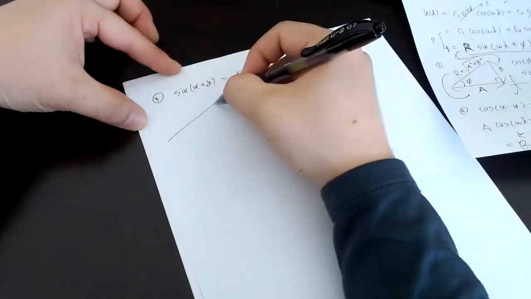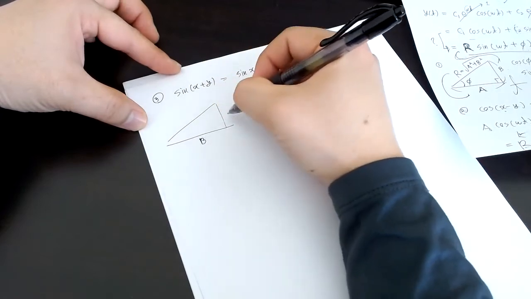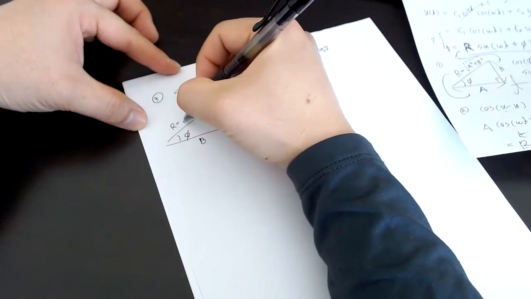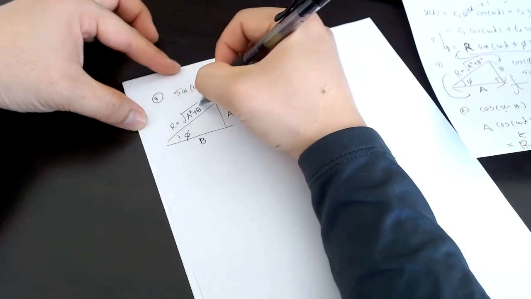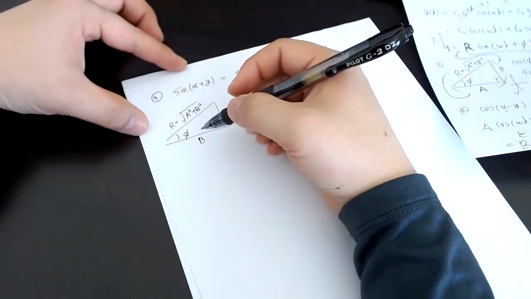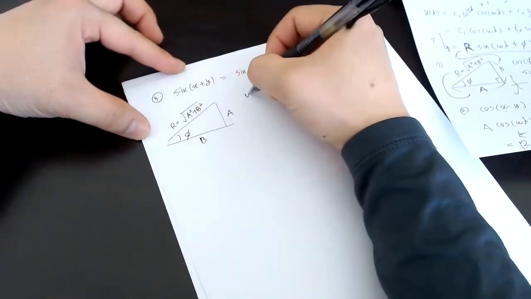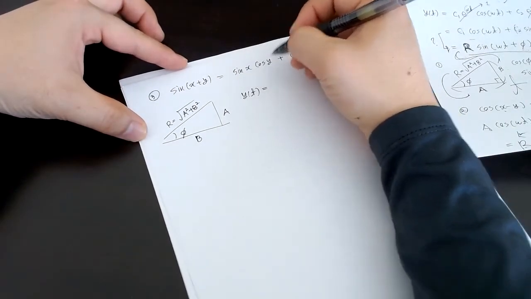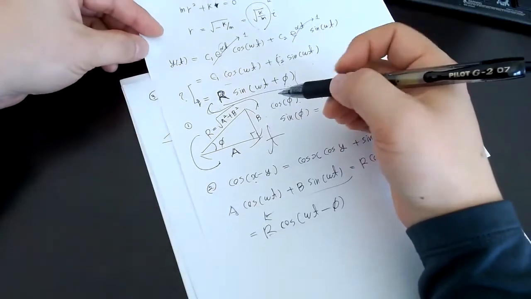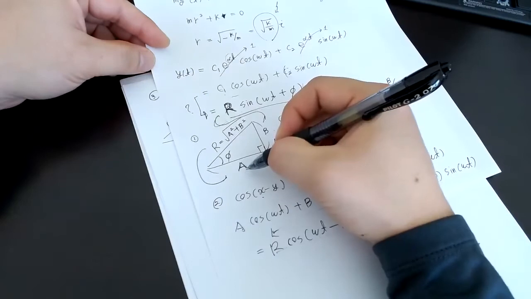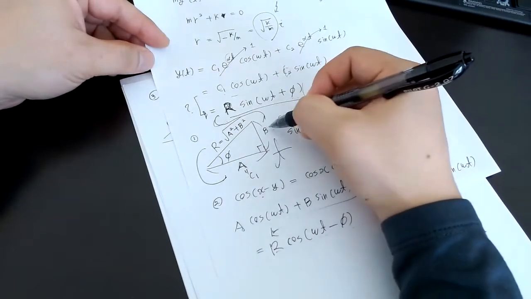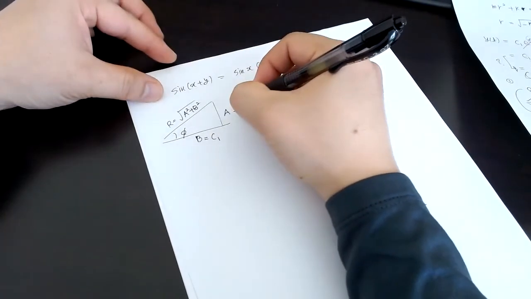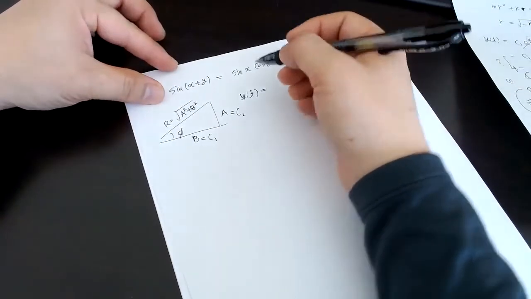Okay. In the right triangle, we said this is b, this is a, and this is phase angle pi. R is the square root of a squared plus b squared, still, right? Then y of t was what? In this case, b times... you see here, we replace C1 with A, and we replace C2 with B. Now this is C1, and this is C2. Just keep this in mind.